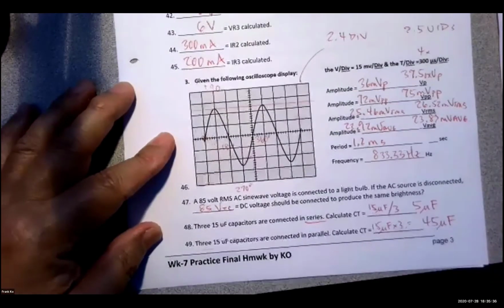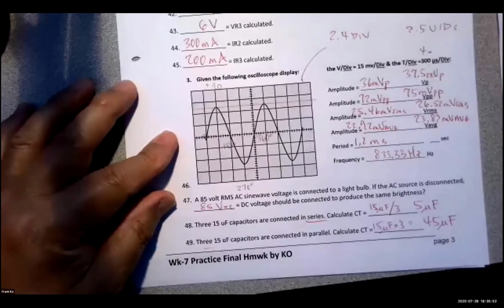I have a question on 47. On number 47, yes. So since it's volt RMS, don't you have to divide by the square root of 0.5 to get the V peak, or is it not? That's a very good question, Luis. No, you don't have to.